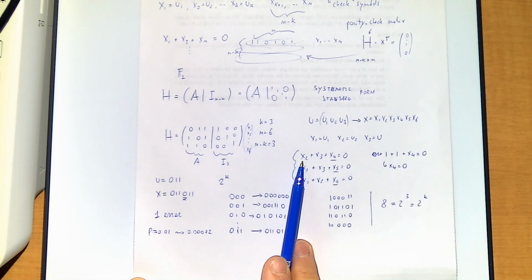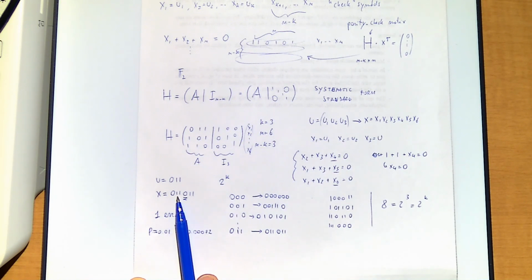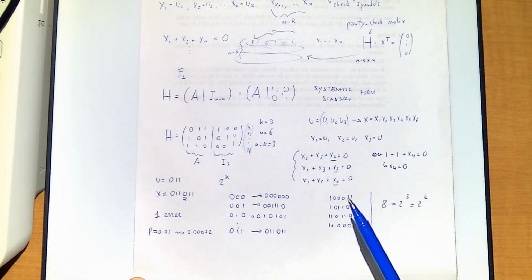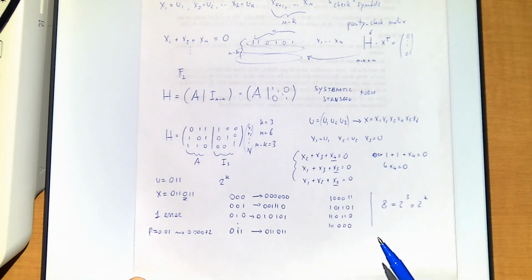You said x2 is 1, right? So you get 1 plus 1 plus x4, and then you said 1 plus 1 is 0, right? We are using bits. Okay, so that's just x4 equals 0. Gotcha. And in the other two equations, you get, for example, x1, which is 0, so you get 0 plus 1 plus x5, which gives you x5 equal to 1, and then 0 plus 1 plus x6, which also gives you x6 equal to 1.